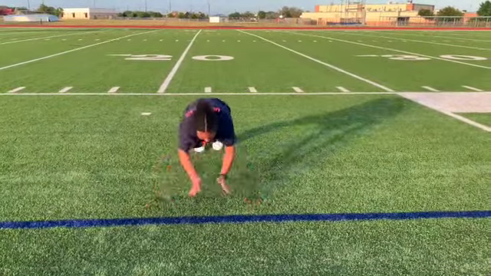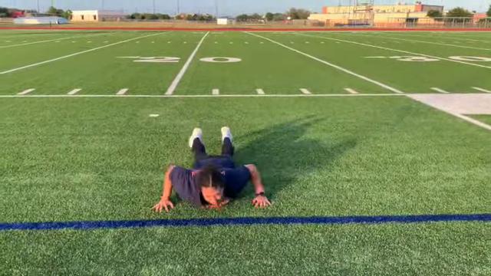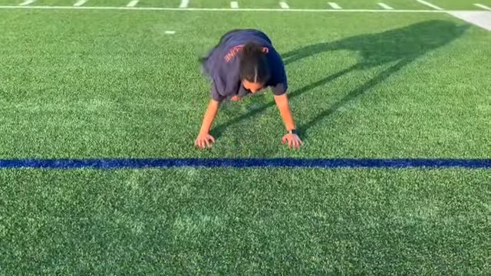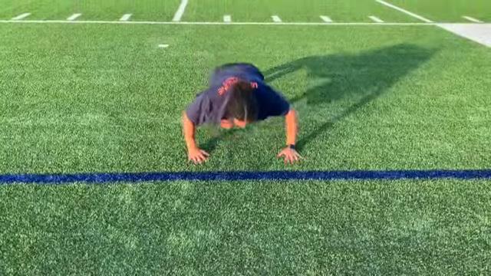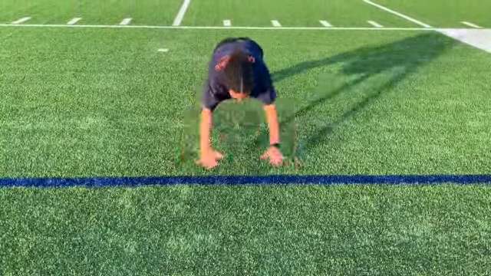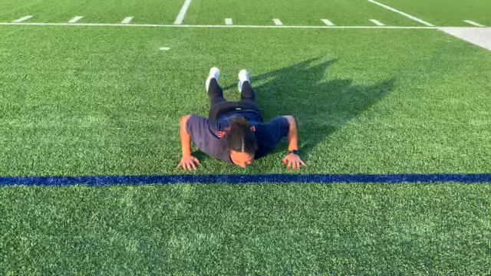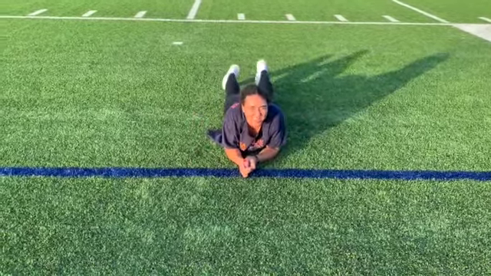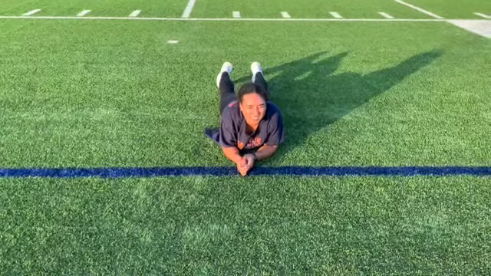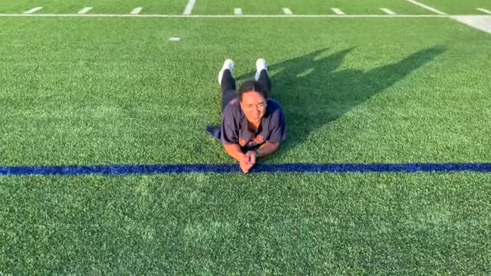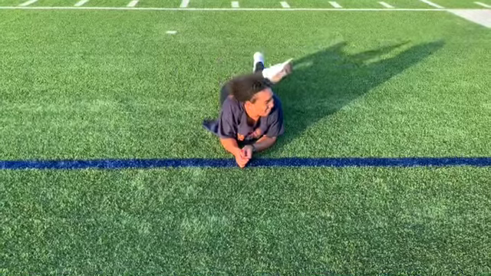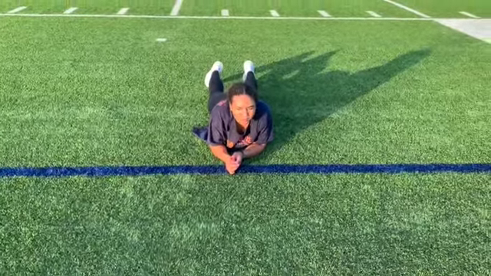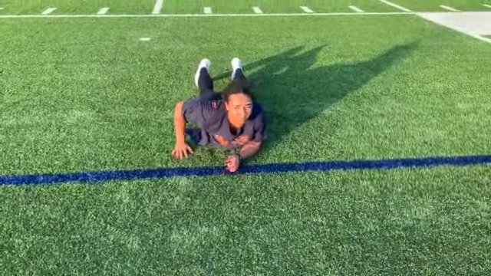You start in a regular plank position, and you lower your body towards the ground, and then you try to lift your body as high off of the ground as you can, and you clap your hands together, and then you return to the starting position that you were at, and then you can wait about 30 seconds to a minute, and then you can start doing your second set of this.